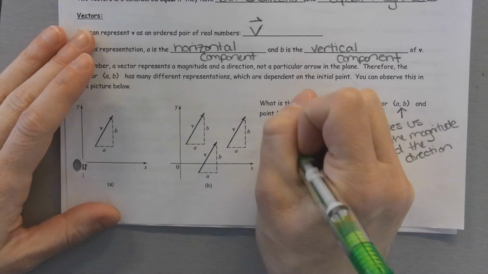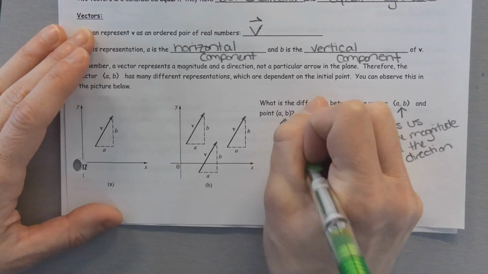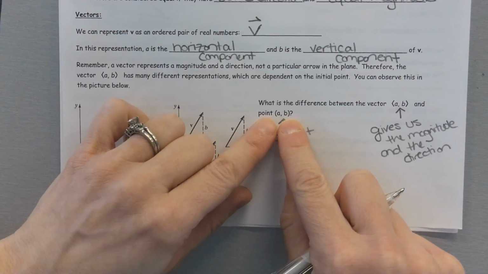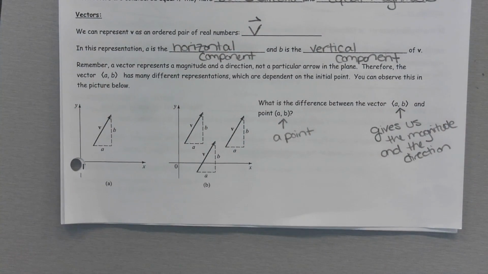And then if you have something like this, this is just a point. This is just a point off in space. So you're very much so looking at, is it parentheses? Do I have kind of those triangle things on each side? Like, what does my notation look like? Because that's going to help you understand what's going on and what you're being given.